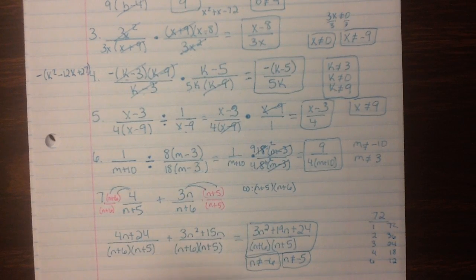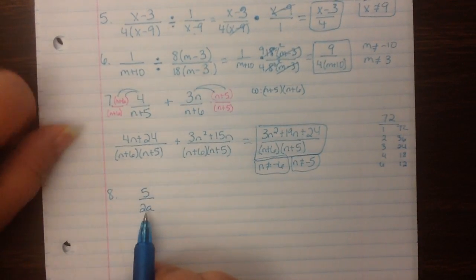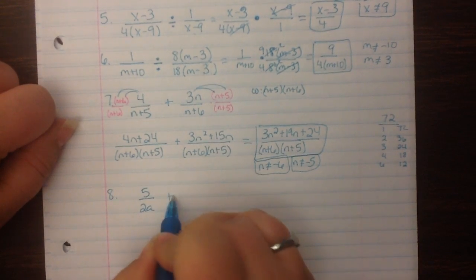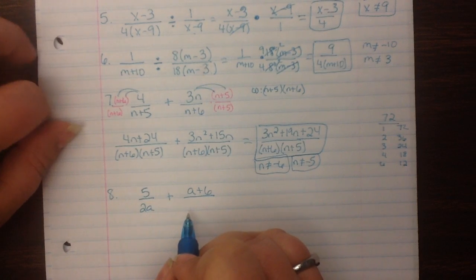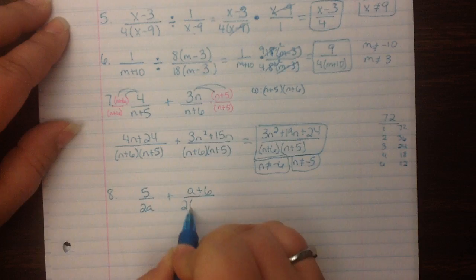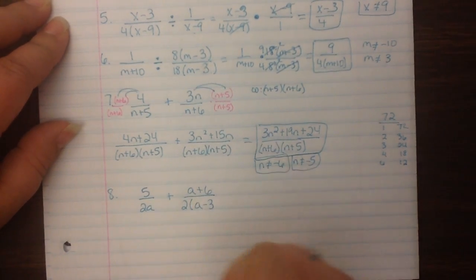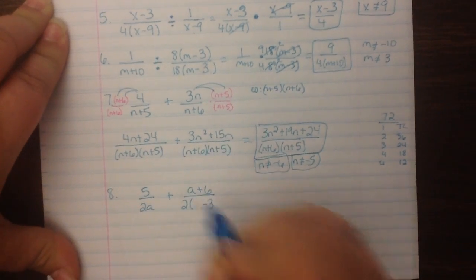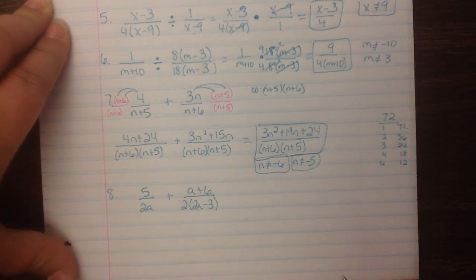Okay, on to 8. 5 divided by 2a. Remember, you need to do any factoring, especially in the denominator, if there is any to do. That doesn't have any. a plus 6 divided by, okay, this next denominator is 4a minus 6, so that does have a factor of 2, and that would give me, nope, 4 divided by 2 is definitely not just a. 4 divided by 2 would give me 2a, and 6 divided by 2 would give me 3.